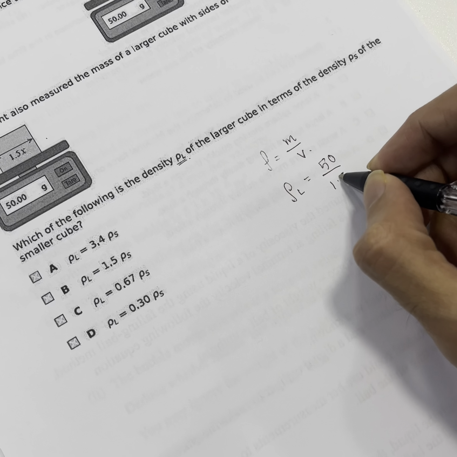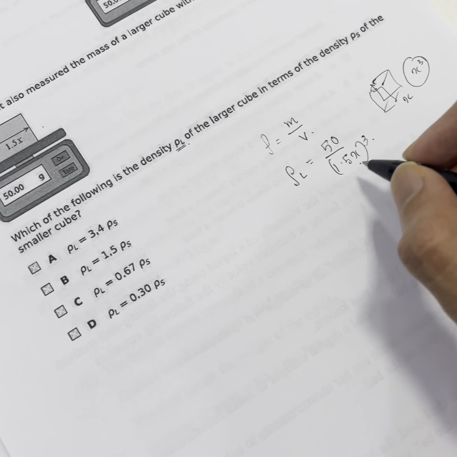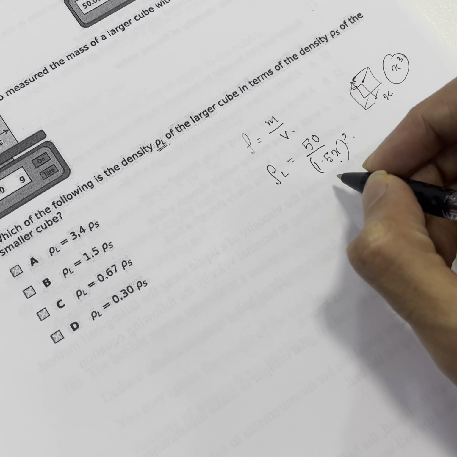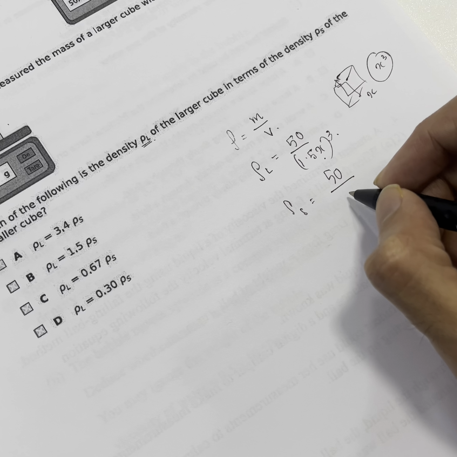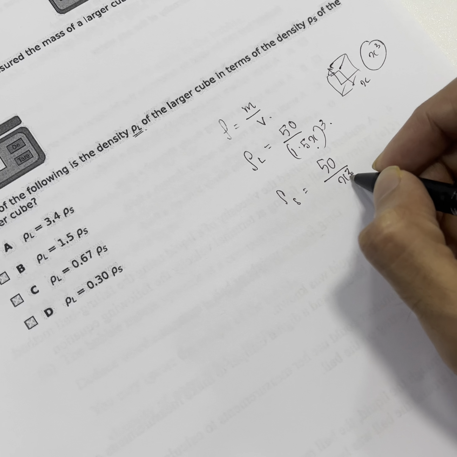So the volume of the cube, you know, is the side cubed. If we have a cube like this, and its sides are equal to x, then the volume will be equal to x cube. Here for the larger cube, the sides are equal to 1.5 times x, so we are taking 1.5 times x cube. So rho L is equal to 50 over 1.5 times x whole cube. For the smaller cube, we can write mass over volume, 50 over x cube, since volume is equal to x cube.